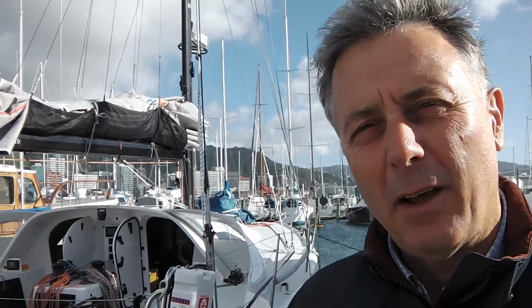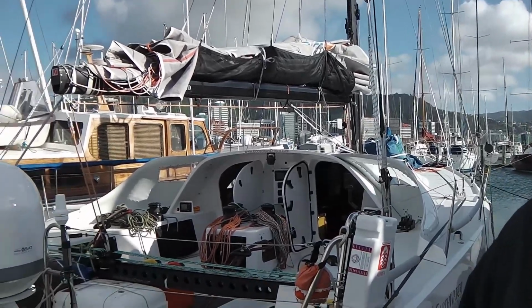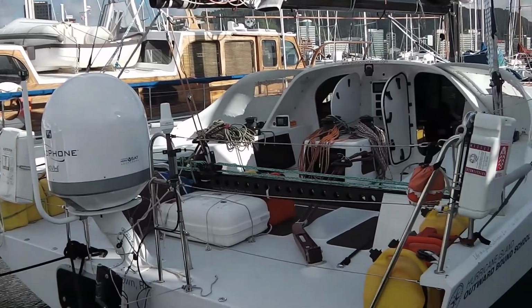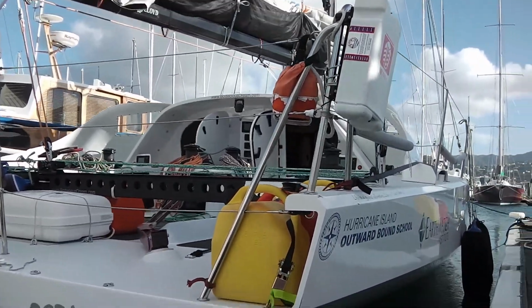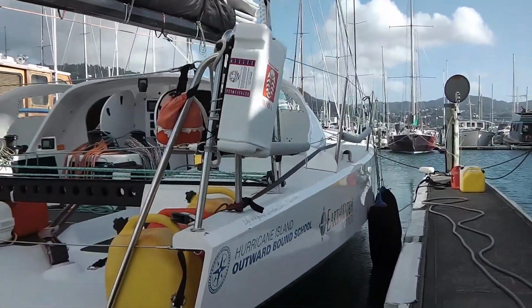Class 40 is a class that's been created by the French about 10 years ago, and the purpose was to have a safe and powerful small ocean racer. So instead of creating a formula with a combination of different dimensions together, they created a box rule.